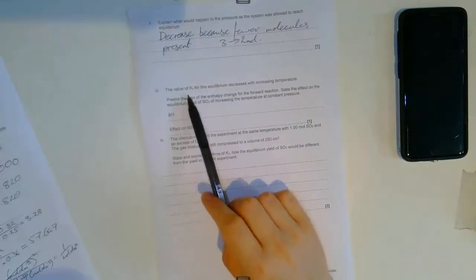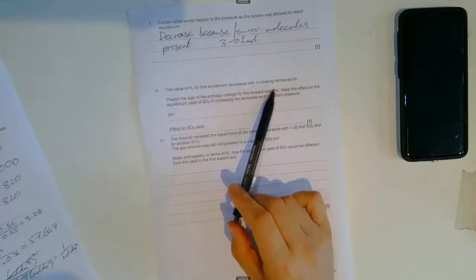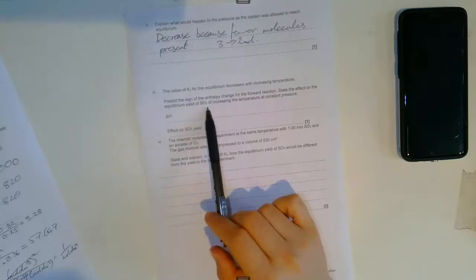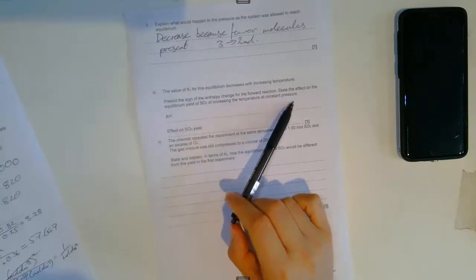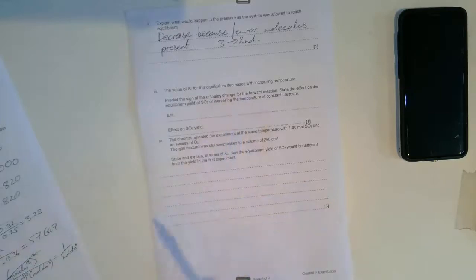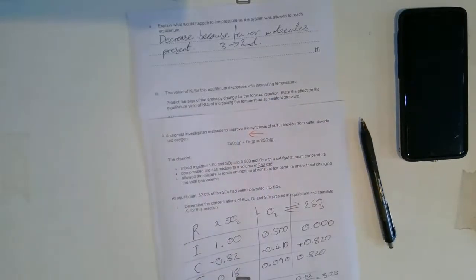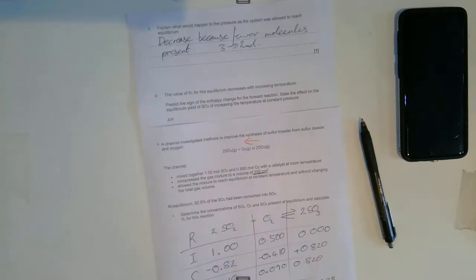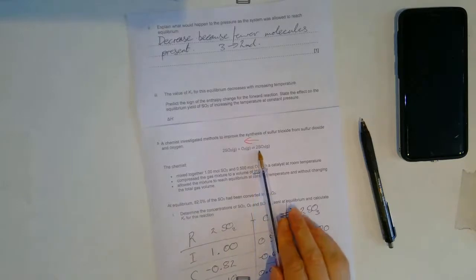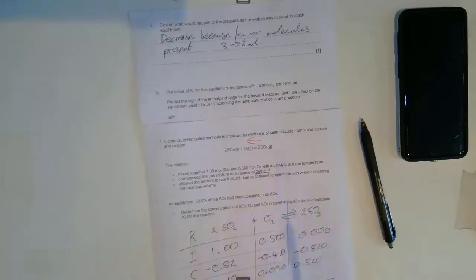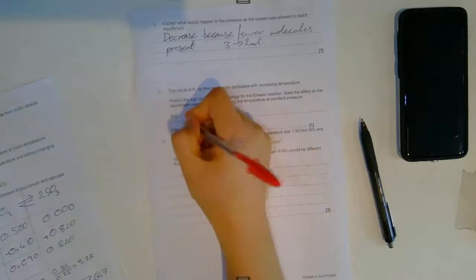So, the value of Kc for this equilibrium decreases with increasing temperature. Predict the sign of the enthalpy change for the forward reaction. State the effect on the equilibrium yield of SO3 of increasing the temperature at constant pressure. So, the value of Kc decreases. That means that we're shifting to the left-hand side because we're products over reactants, so it's getting a smaller number divided by a larger number. That means that by increasing the temperature, we've gone back to the left. So that must mean that this is an exothermic reaction. We remember that exothermic reactions are negative.